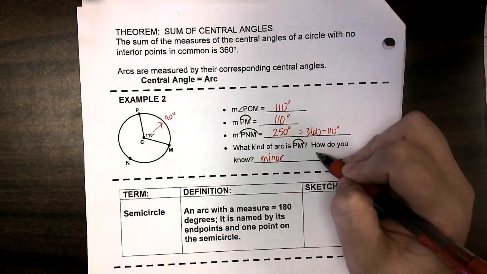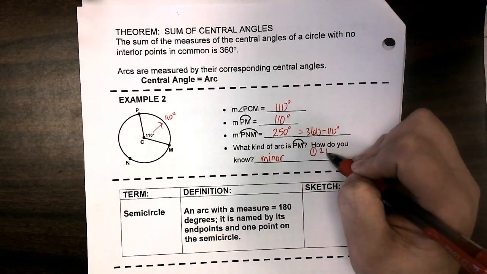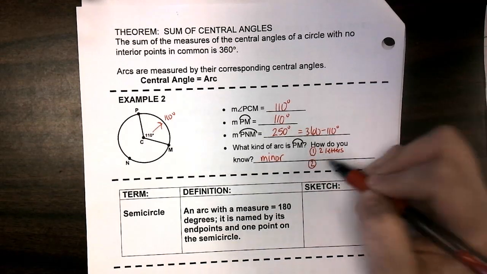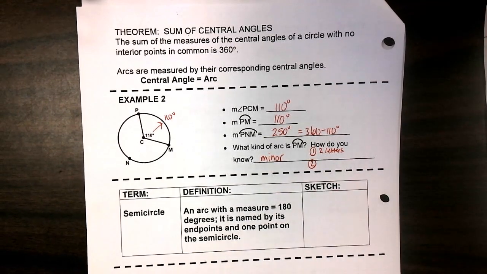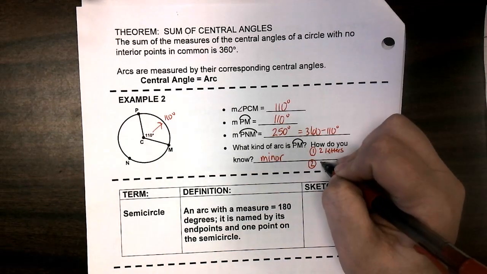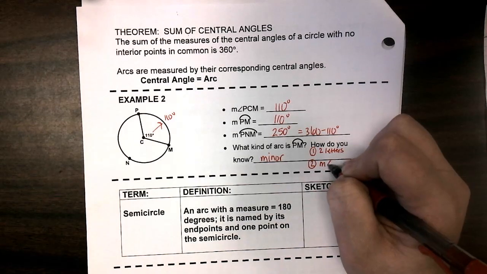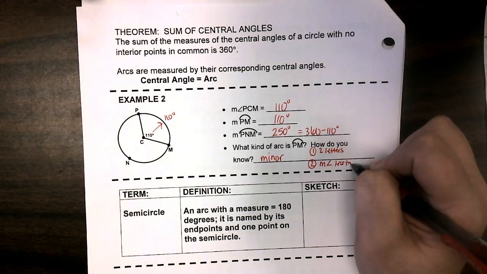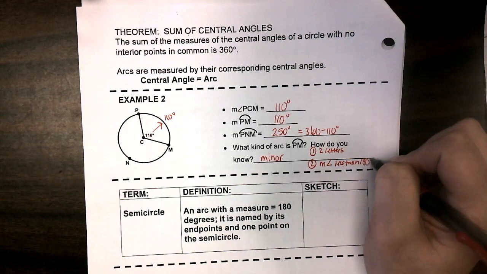We're going to write those reasons. The first reason is because it's only 2 letters. It is also important to note minor arcs are always less than 180 degrees, because 180 degrees is considered a straight angle. If you go more than 180, that becomes the major arc. So the measure of the angle is less than 180 degrees.